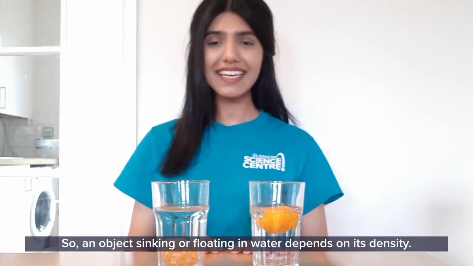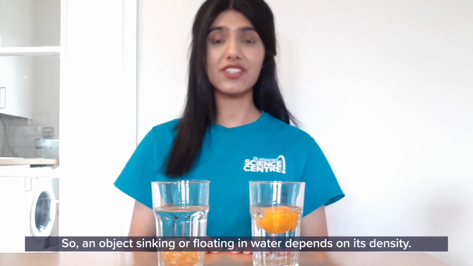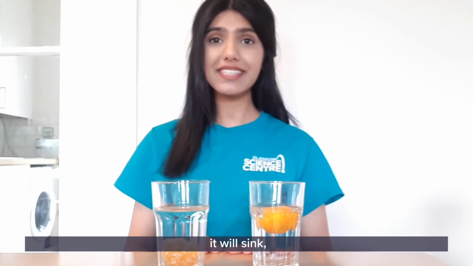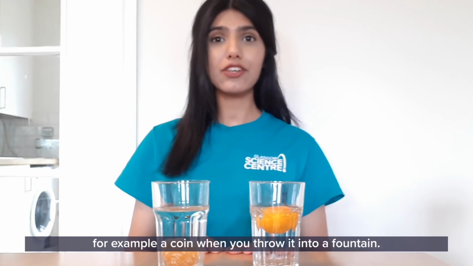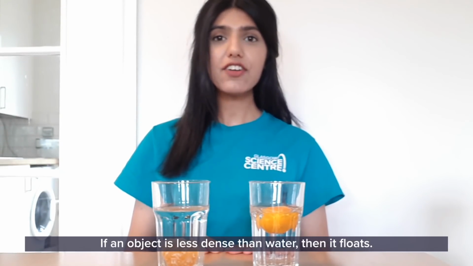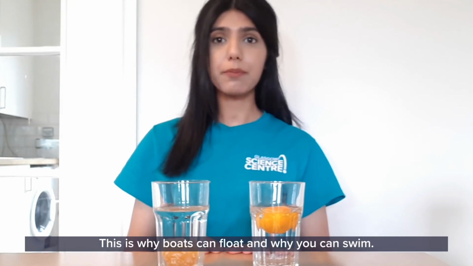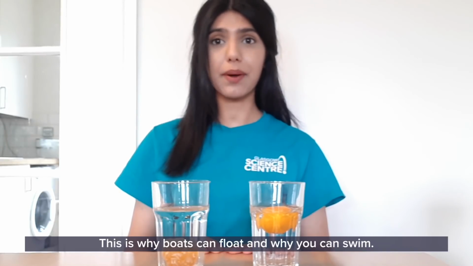So an object sinking or floating in water depends on its density. If the object is more dense than water, it will sink. For example, a coin when you throw it into a fountain. If an object is less dense than water, then it floats. This is why boats can float and why you can swim.